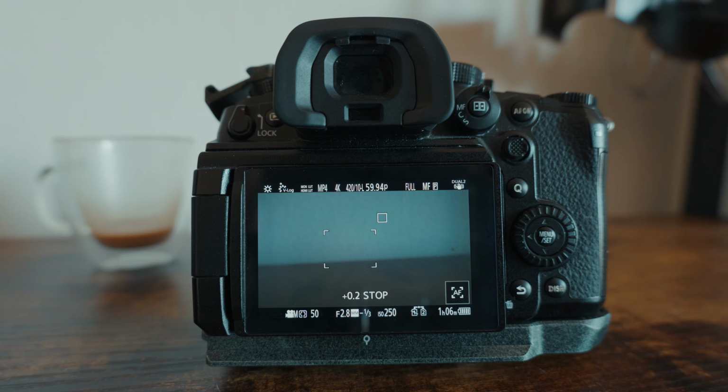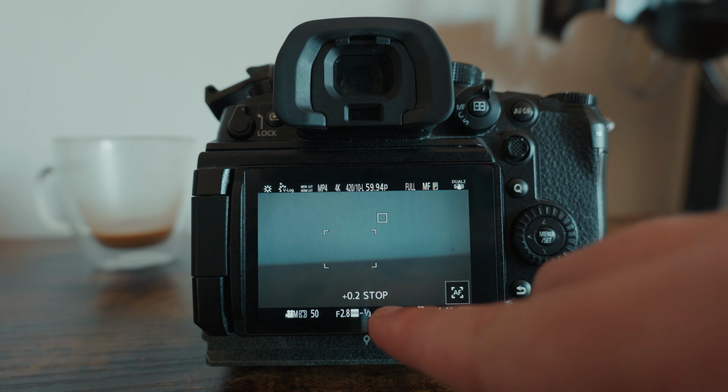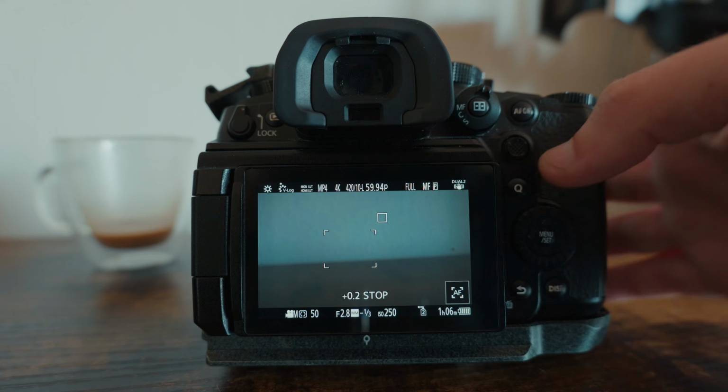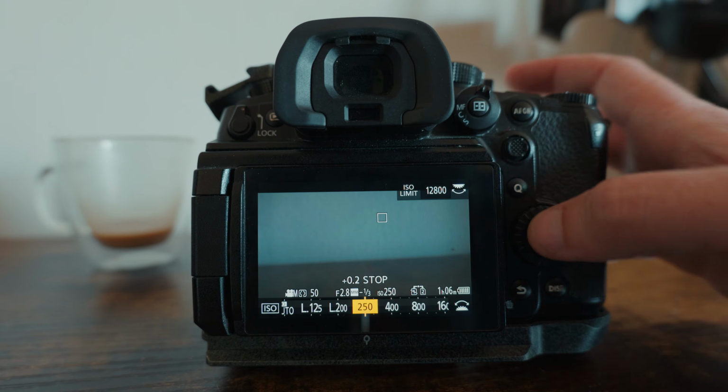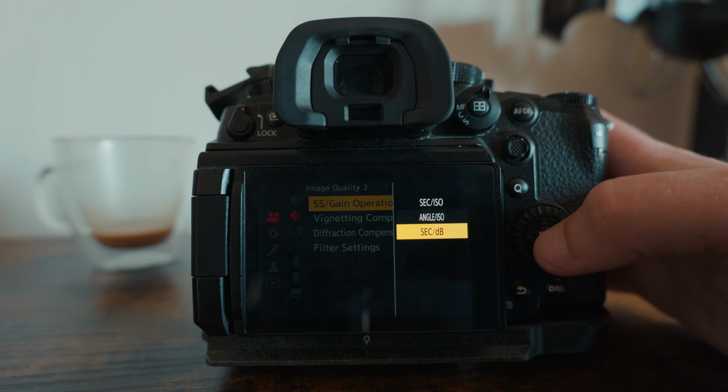Here's a quick bonus on how to figure out what your native ISOs are in any given mode on most Panasonic cameras. So you'll see we're at 250 ISO and we're about 0.2 stops over. That's the base ISO or native ISO.